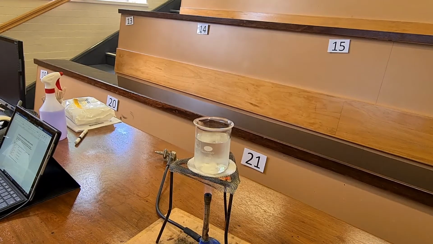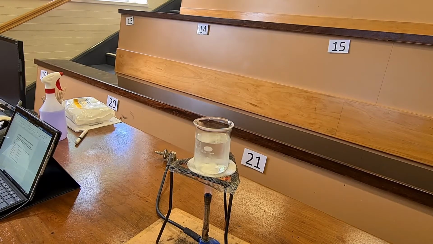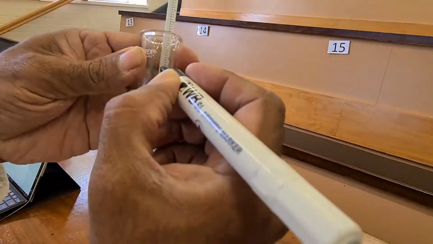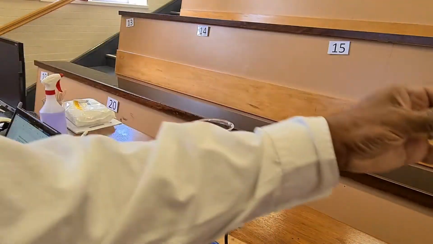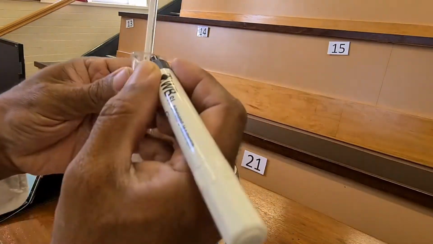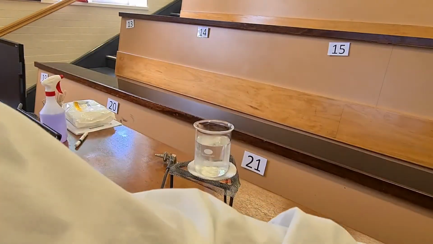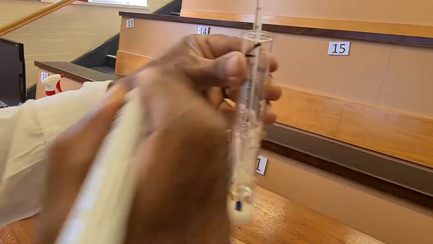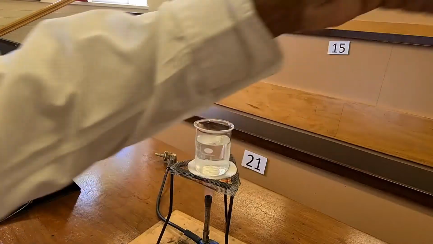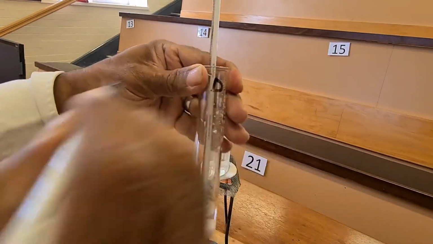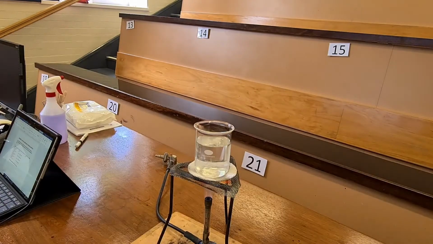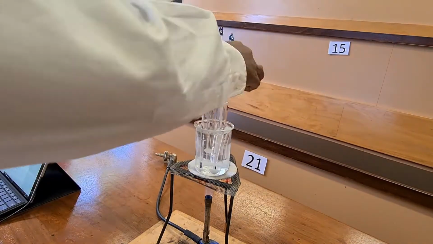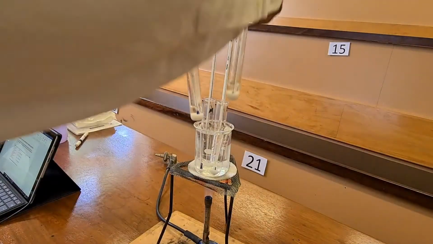So one thing I can do is to label them A, B, C, and D. And that will give me the 4 test tubes in order when I put them into that warm water. So here we go, going into warm water.